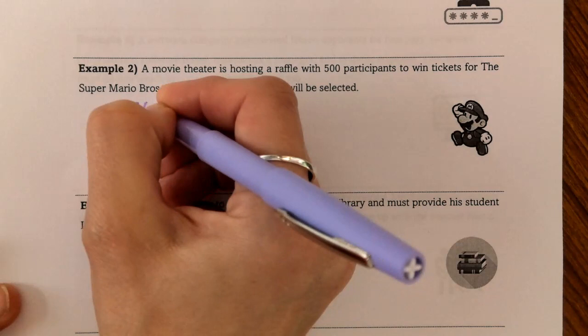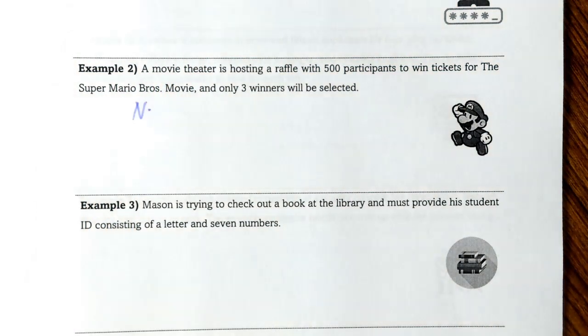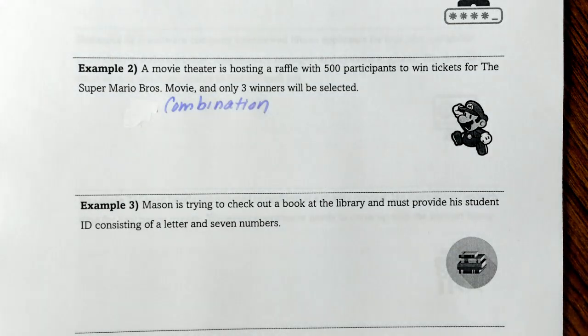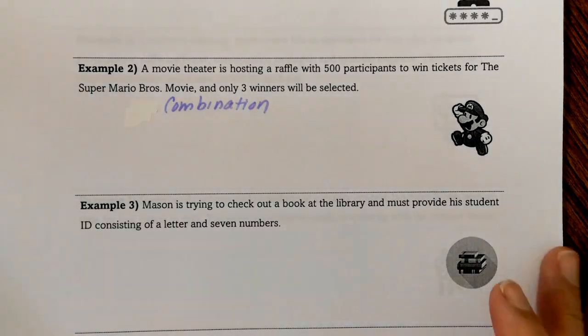No, it's not going to. I'm writing no. Let me get that fixed. So we're going to have a combination because, again, it does not matter. They're all 3 going to make it into this movie. Who cares who's first, second, and third?